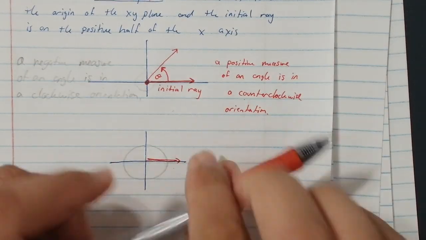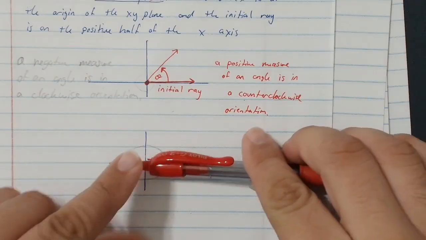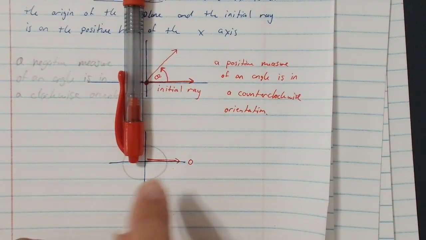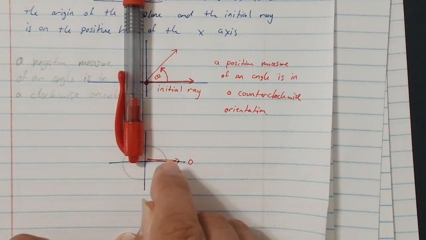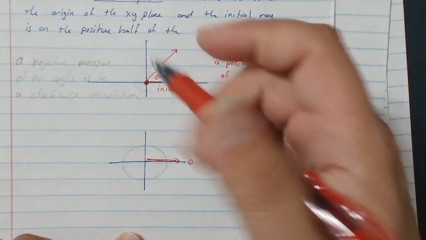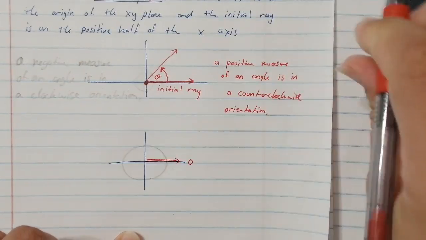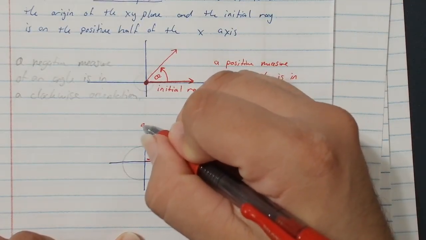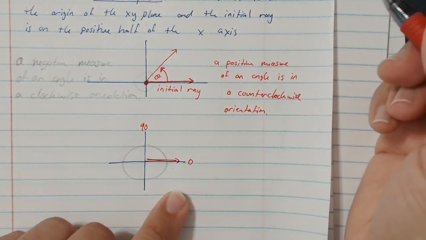However, if we open the angle so that it rotates around this way and does a quarter rotation, a full rotation would be 360 degrees, a quarter of that would be 90. So right here, if you have an angle where the terminal ray faces straight up, that would be 90. Now remember, we're talking degrees.